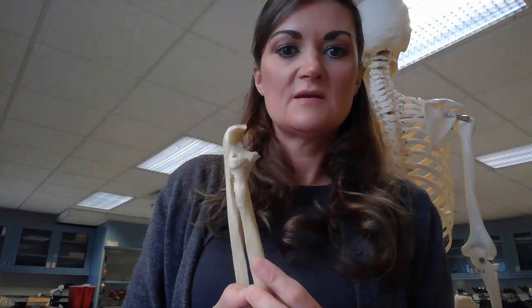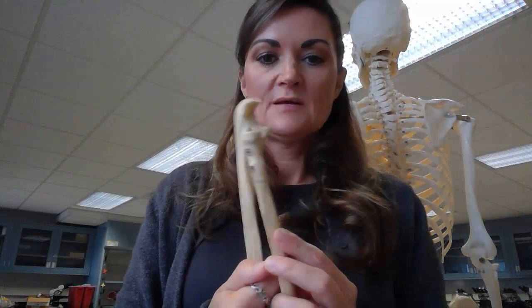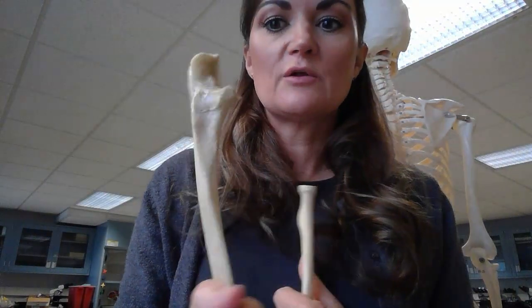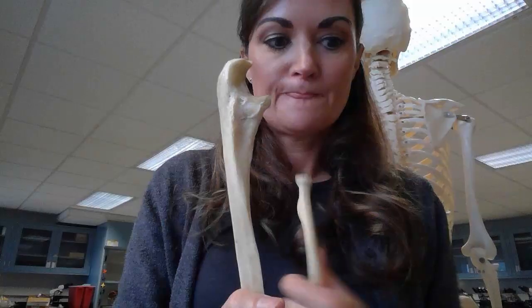Things that you need to look for here, you're going to have a nice flattened piece here. That's going to go for the head of the radius to fit in, nice and neat. And so, I don't know if you can see it, it's a nice flat piece. That's going to be called the radial notch.